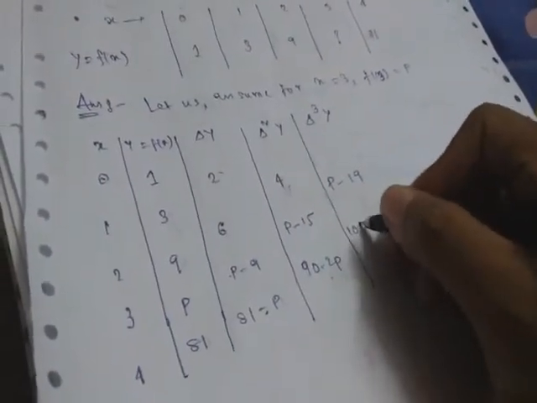Now we will calculate del 3y. Here del 3y will be p minus 19, and subtracting this, we will get 105 minus 3p.